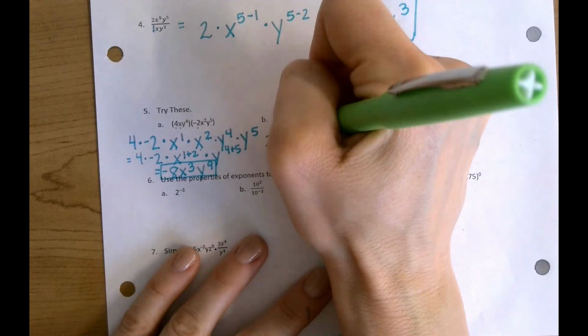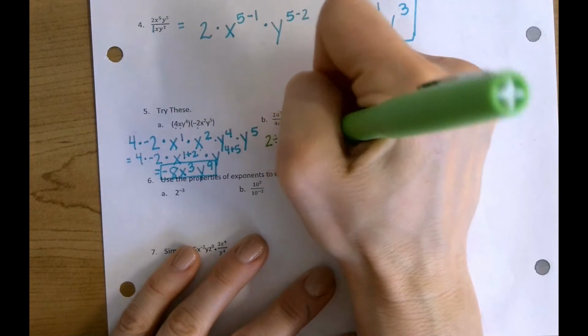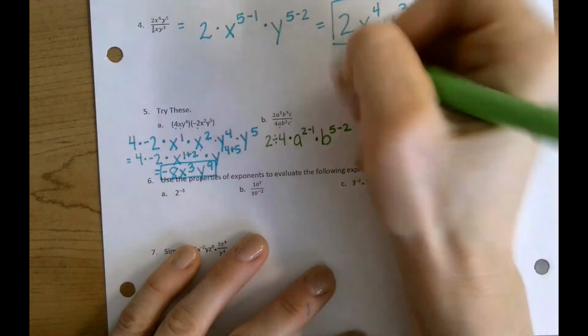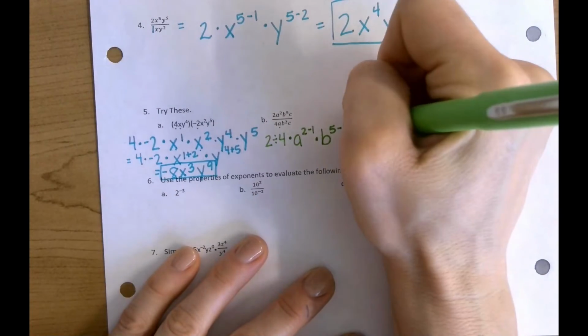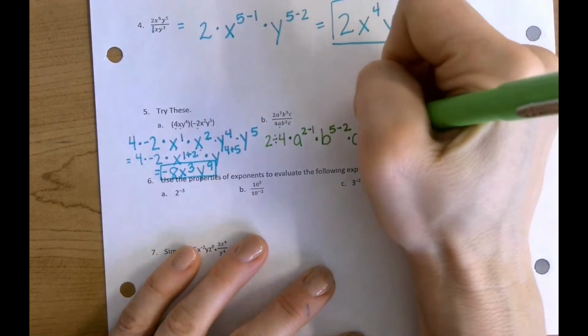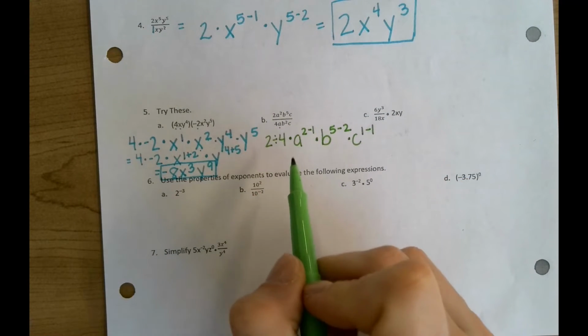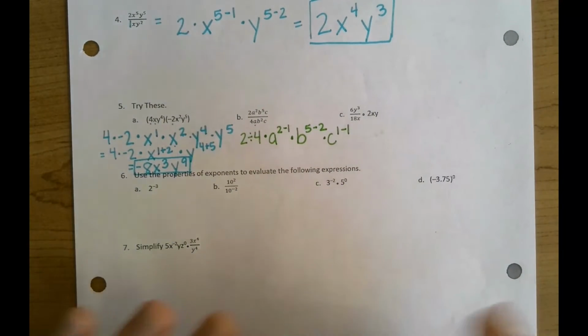So I'm just going to show that by multiplying each term. Squared, and then if it's just an a on the denominator, that's minus 1, times b to the 5th minus 2, and then times c to the 1 minus 1 power, since there's just c on both sides. Now I will simplify my exponent rules by combining like terms.